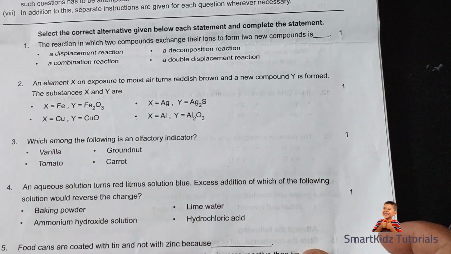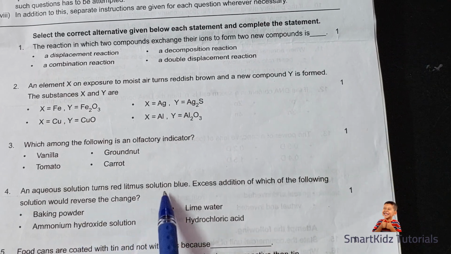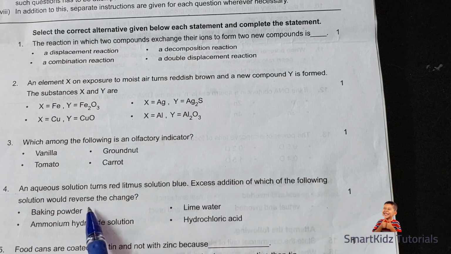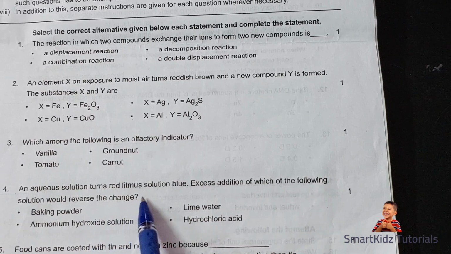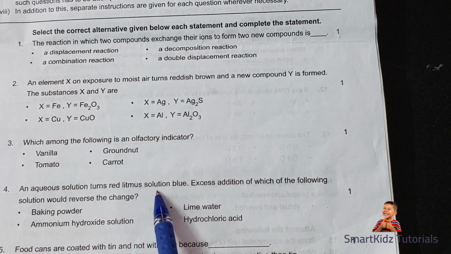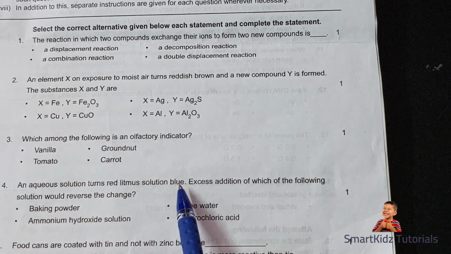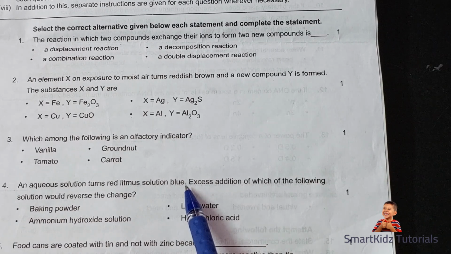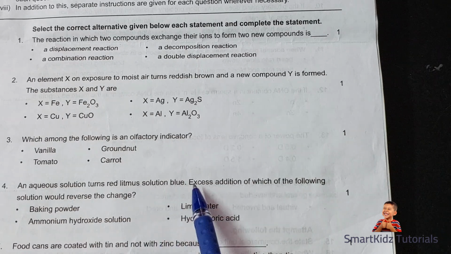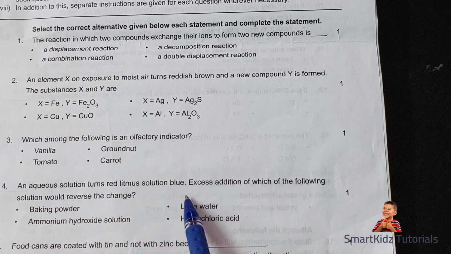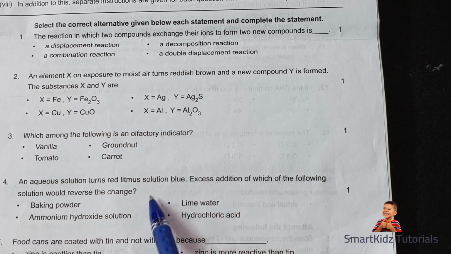Next, question number 4. An aqueous solution turns red litmus solution blue. Excess addition of which of the following solutions would reverse the change? Remember, when the red litmus paper turns blue, that means it is alkaline or basic. Now, if you reverse this process, that means the blue litmus paper should turn red. That means it should turn acidic. For that to happen, the solution in which you're dipping the litmus paper should be acidic in nature.